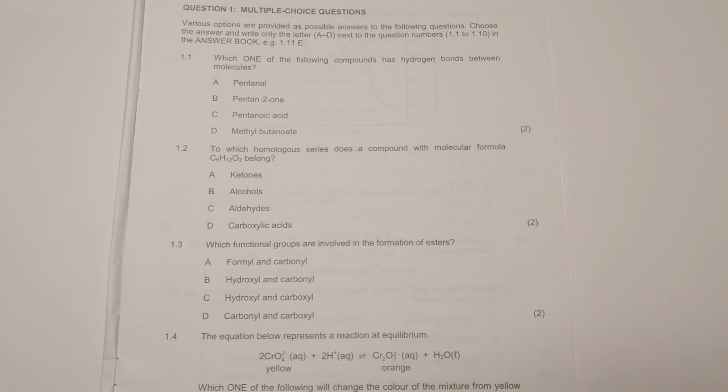Let's get right into it as you prepare for those prelims or for your final exams. So I want to do paper two multiple choice questions, and I'm taking the 2021 May June paper. You'll see there are quite some interesting questions there. Let's get right into it.